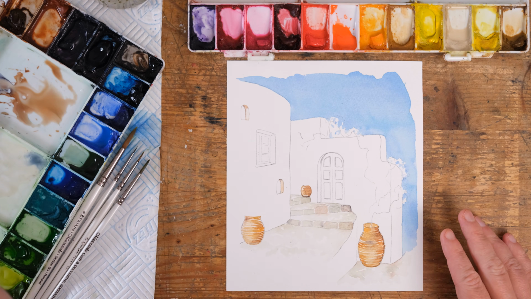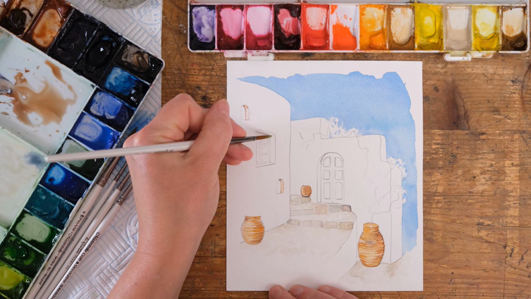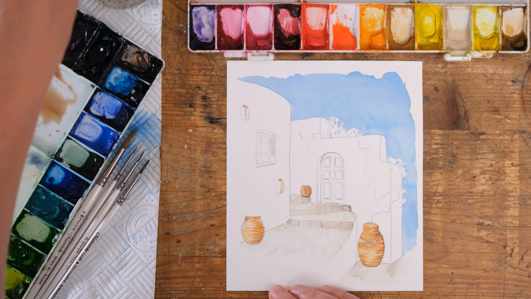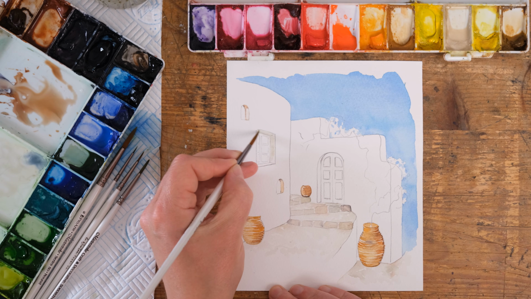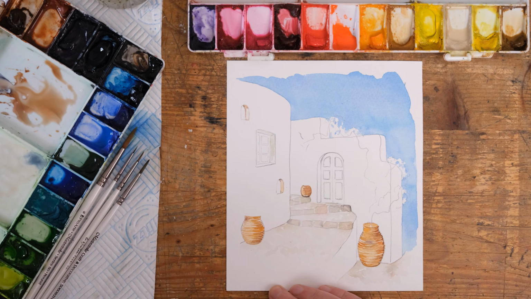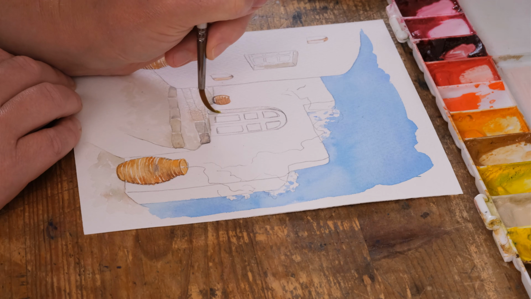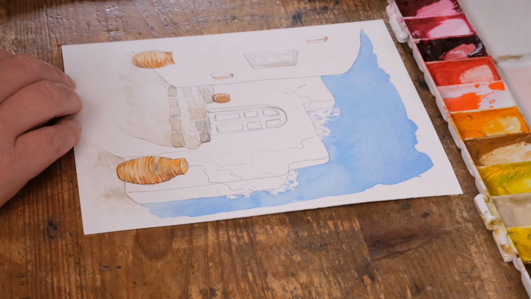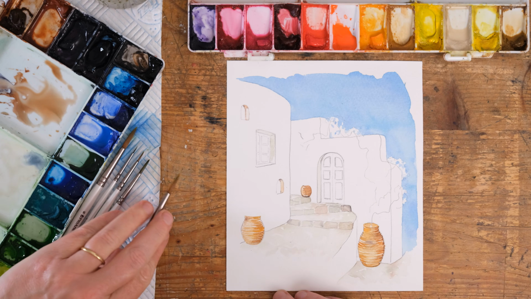So we're going to let that dry, but one other thing that I will use it for is just the top and side there, and there, but we will be coming back to do more with that later.